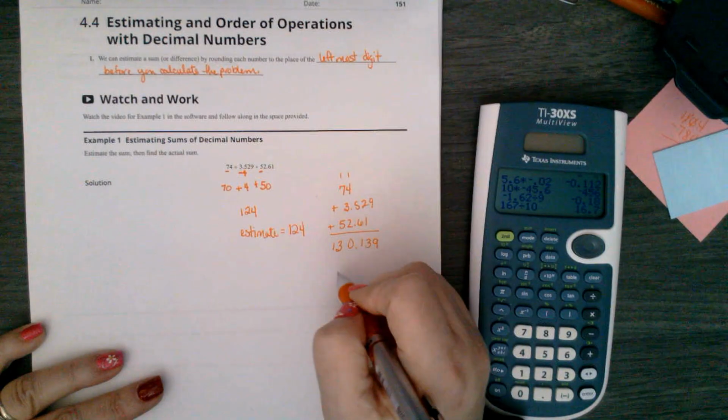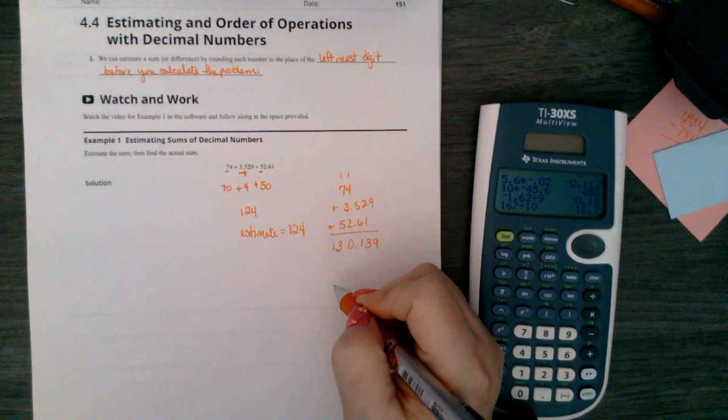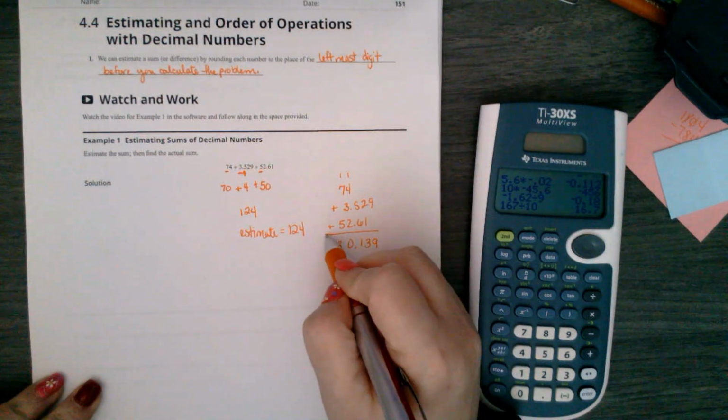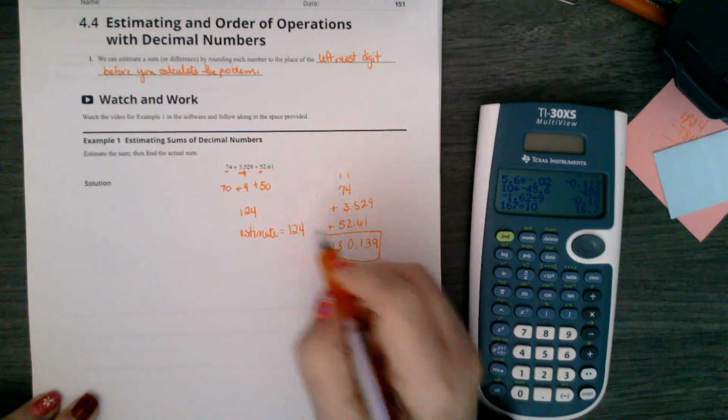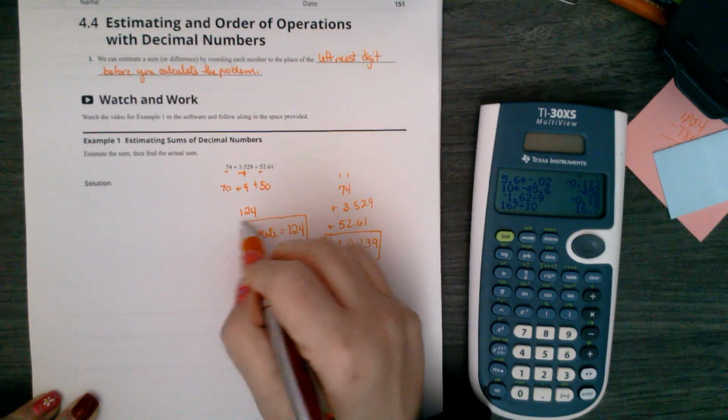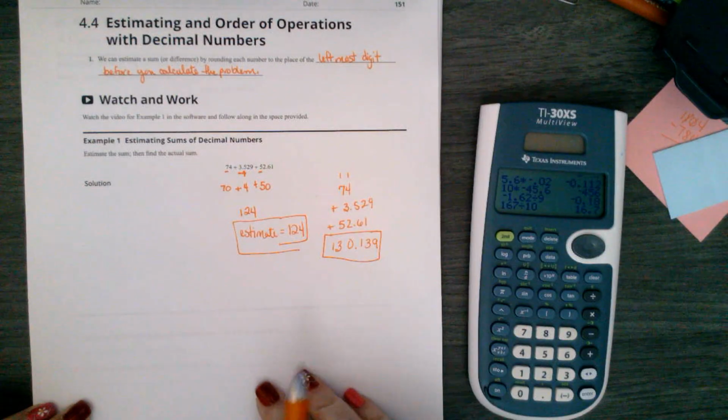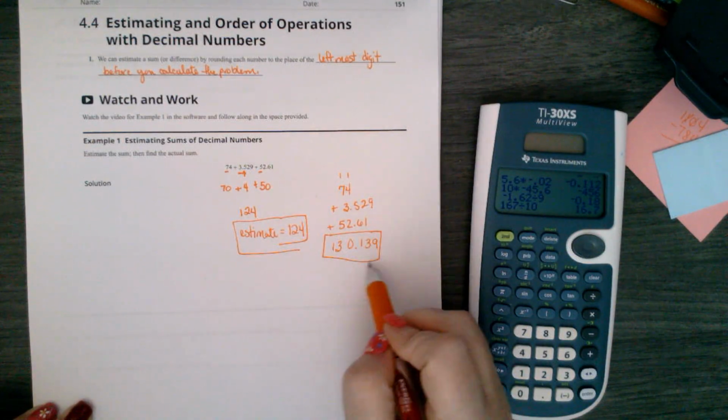That's 130.139. So we have an estimate and then we have the actual.